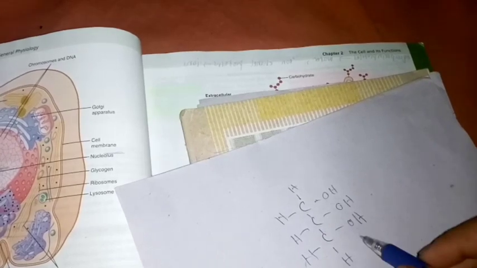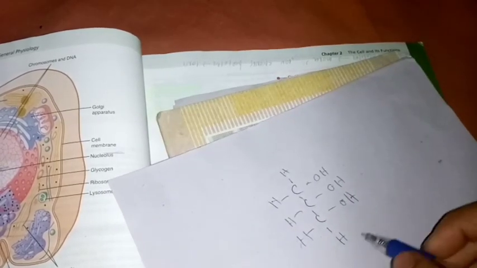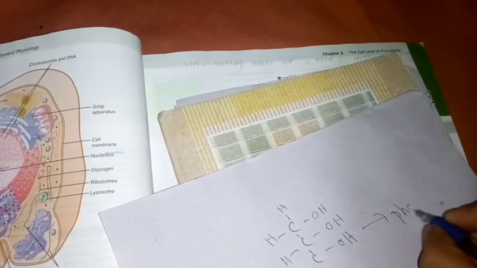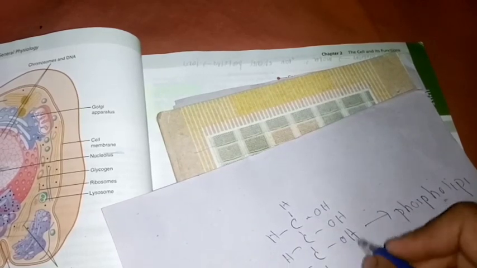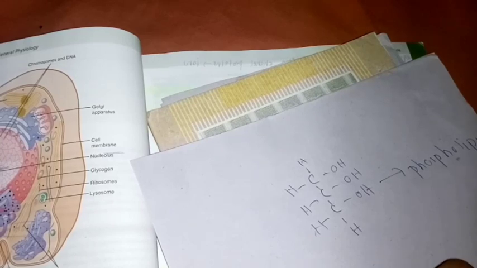This is one glycerol. If this is replaced by some phosphatic acid group, then it will become what? Phospholipids. For example, if I convert it into the phosphate group, let's draw it.